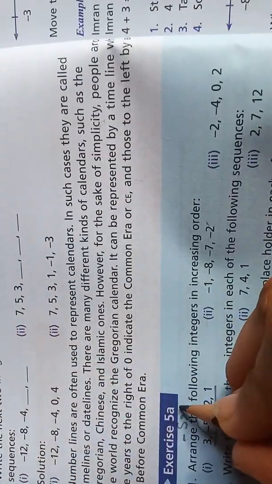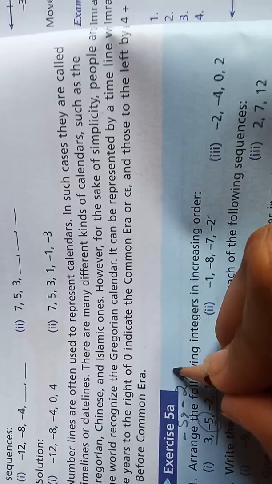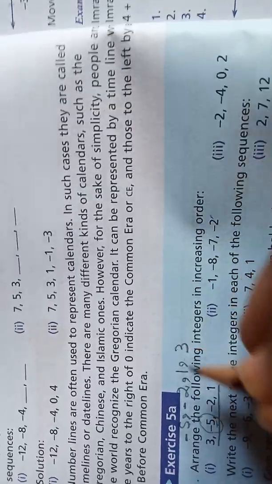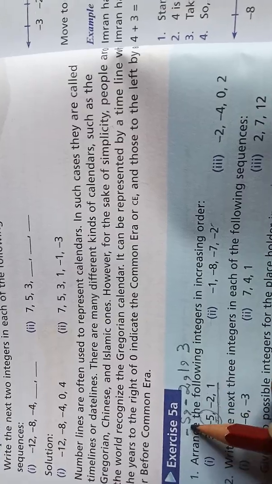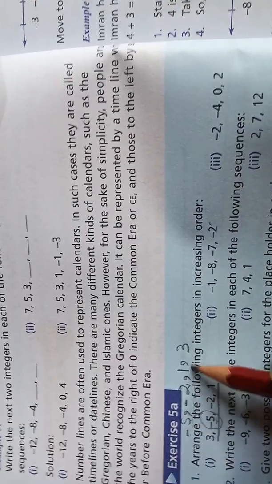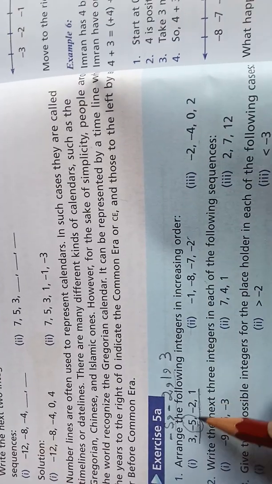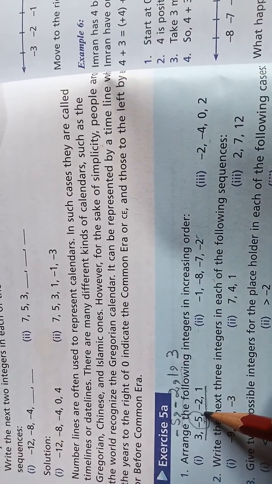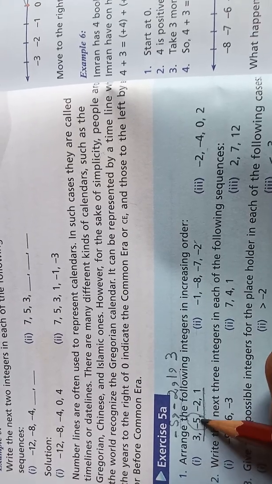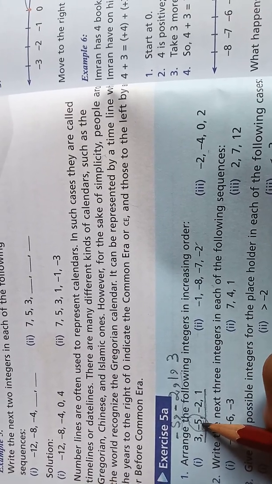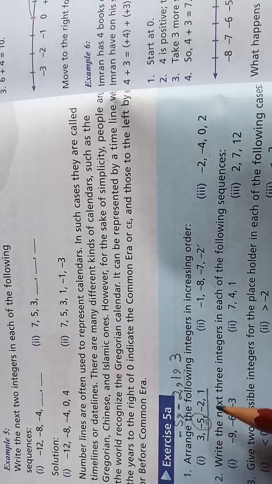Then the number minus 2. Now positive integers will come in their own order. So part 1 is arranged in ascending order, increasing order, in this way, and the other parts you can do on your own. Is this clear to you that the number, whether it is greater, due to having the sign of minus, is smaller than all these numbers?